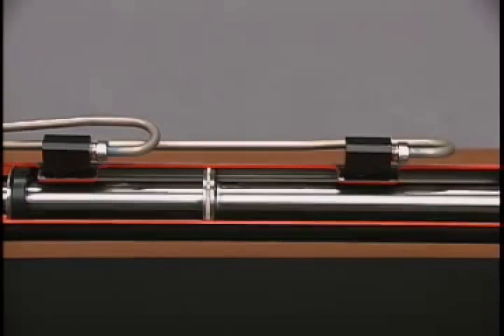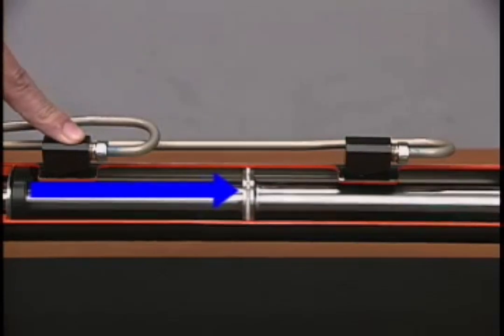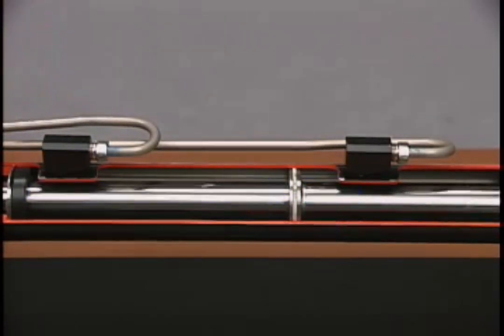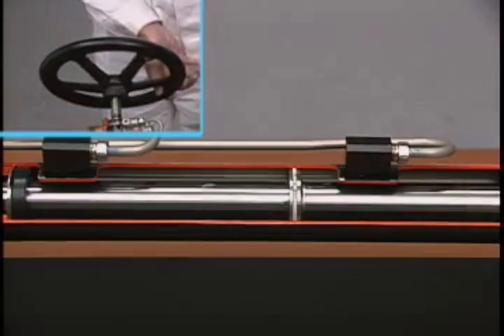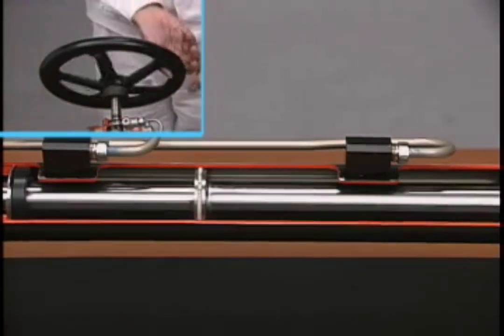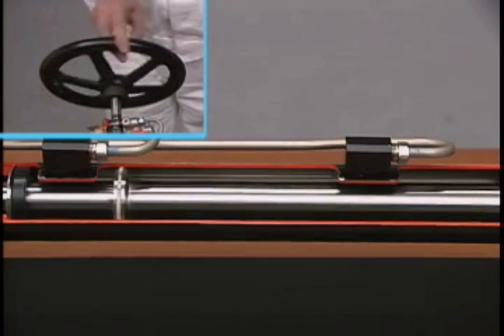As a result, the right chamber is pressurized and expands by pushing the piston out towards the left. This causes the piston to compress the left chamber, and the fluid in the left chamber escapes into the reservoir. This is how the steering action of the gearbox is assisted in the direction that the steering wheel is being turned.